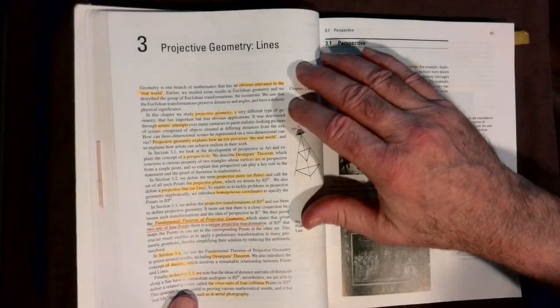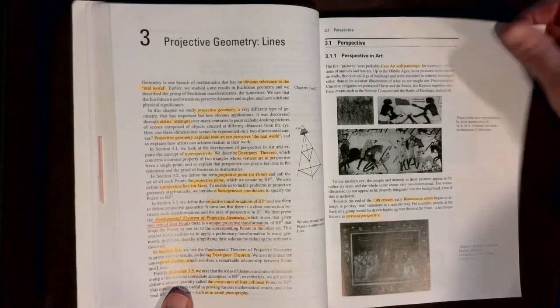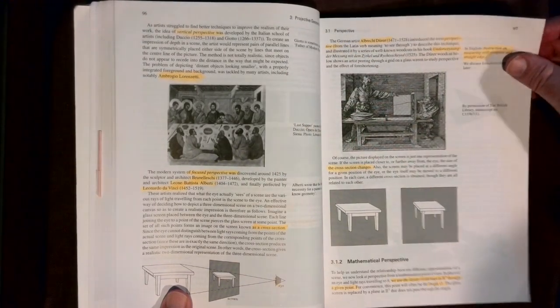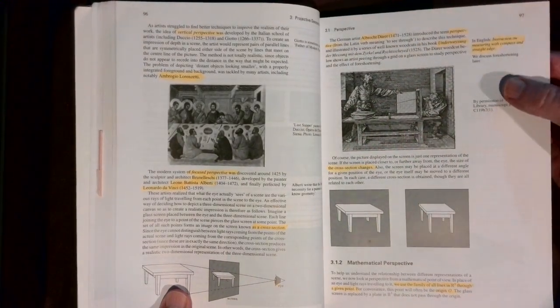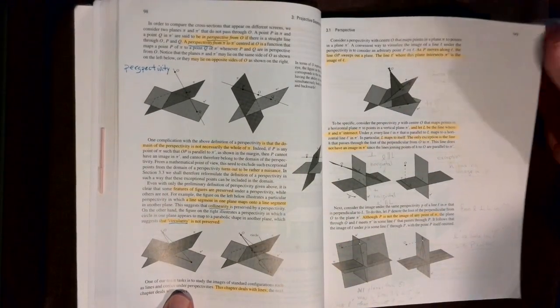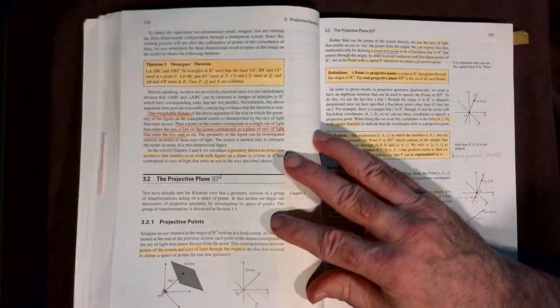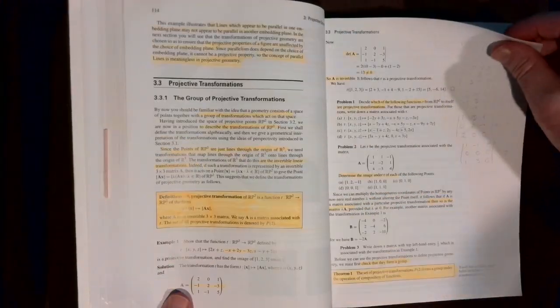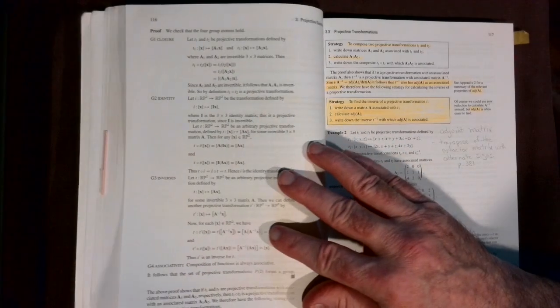A little bit of history at the beginning of every chapter tells a little bit about the history, in this case, of projective geometry. Drawing lines shows the medieval artists and their ways to draw in perspective. And so then it's off into perspective geometry. And as you can see, I like to mark up my books, so that's the way it goes. Desargues's theorem, projective transformations.